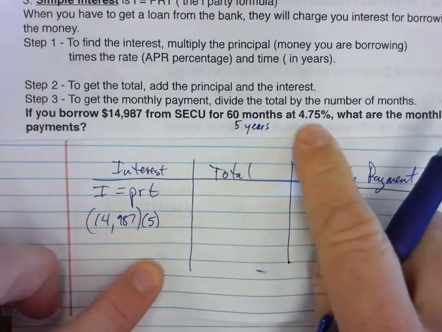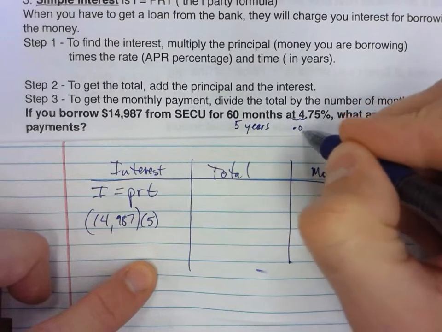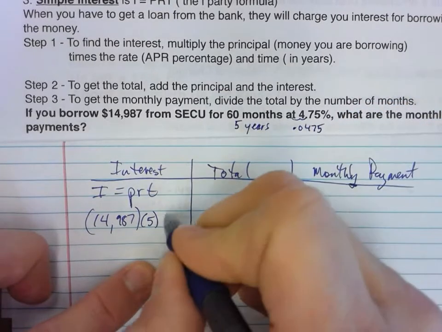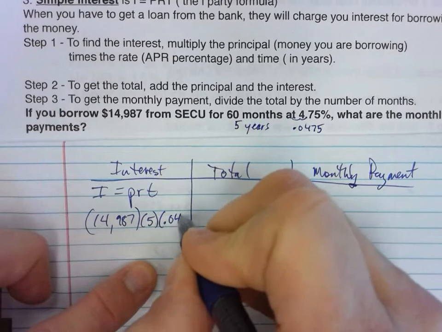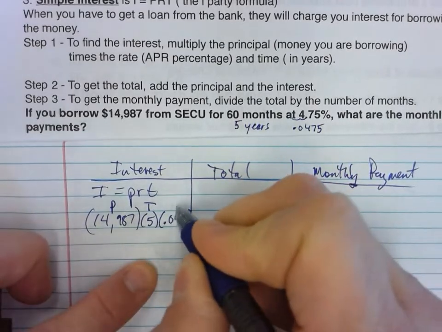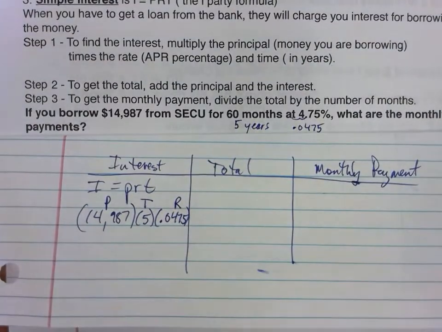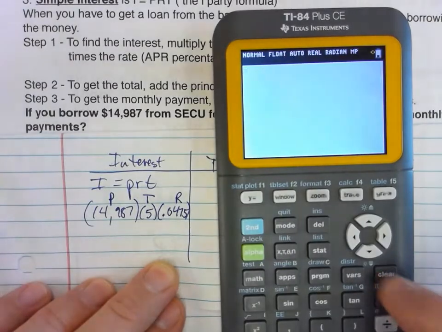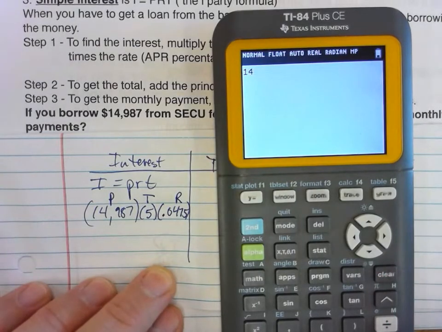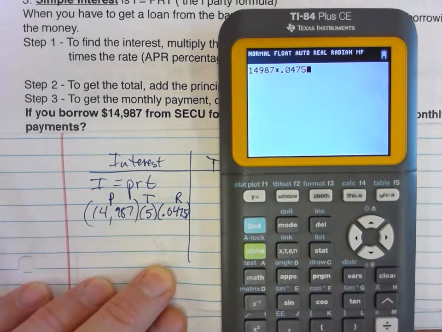If we change the rate to a decimal, we move it over 2 places to the left. So that'd be 0.0475 for the rate. So that's the principal, this is the time, that's the rate. Whichever order you do them, it doesn't really matter because you're multiplying them. So let's multiply them together. $14,987 is what we're borrowing. 0.0475 is the rate for 5 years.